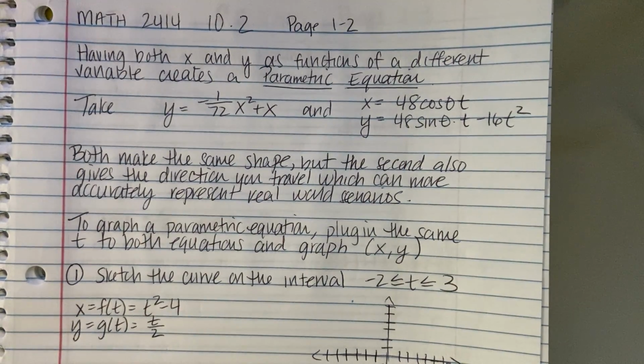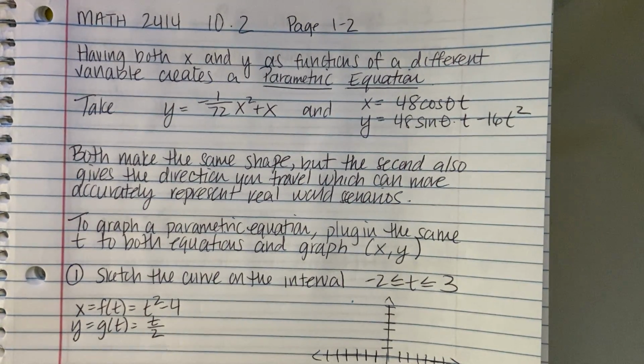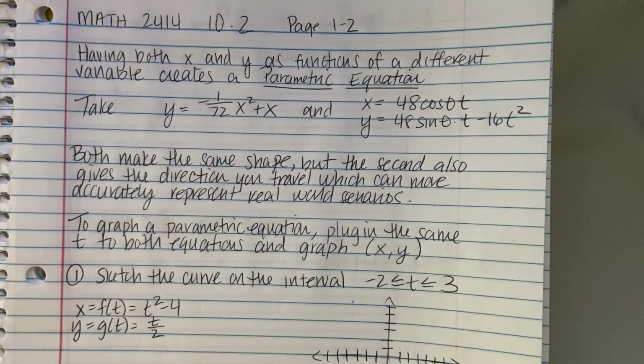Okay, calculus, let's talk 10.2, an intro to parametric equations. Well, I'm going to do things from page 1 to 3. Page 4 and 5 are really more interesting applications of parametric equations that you might enjoy reading about. There's no actual problems.